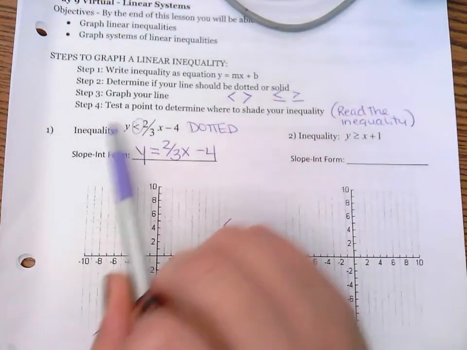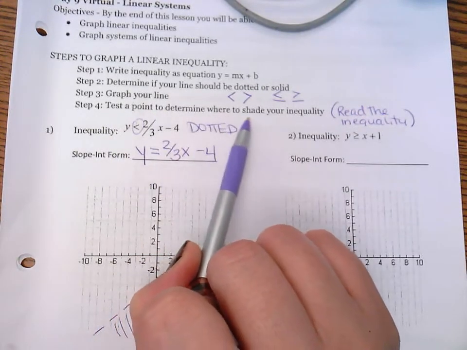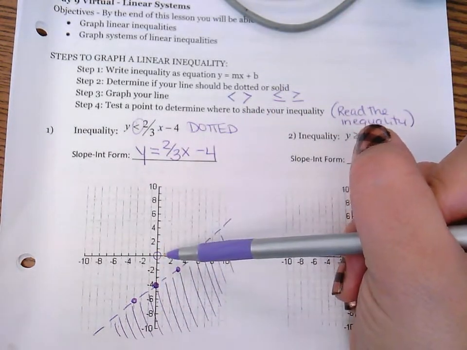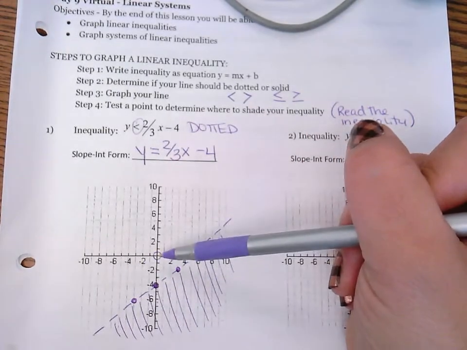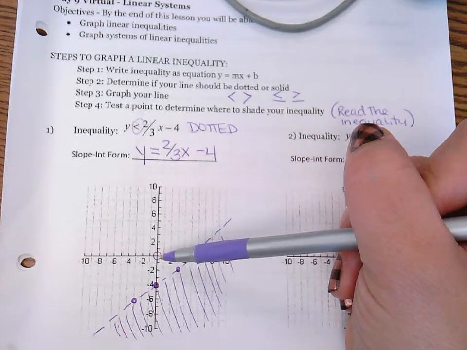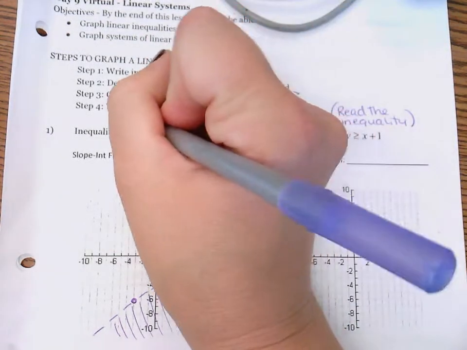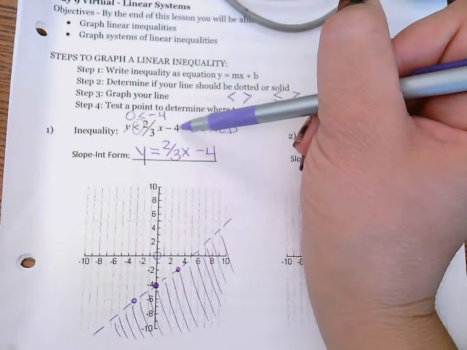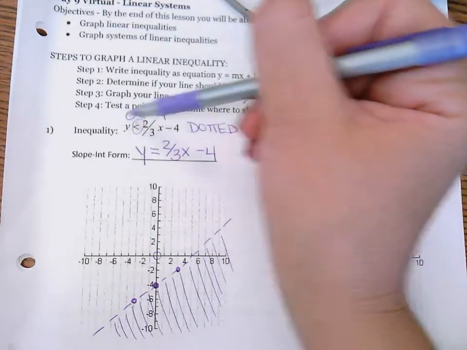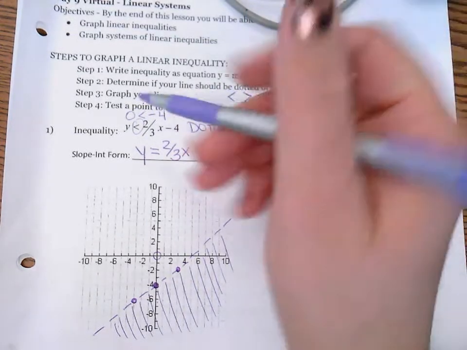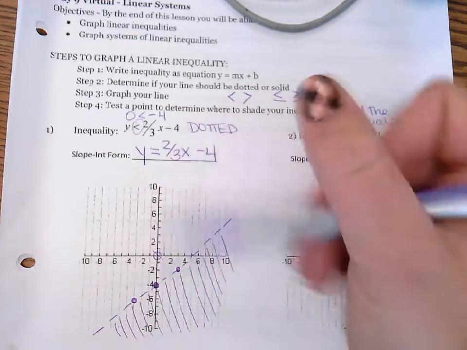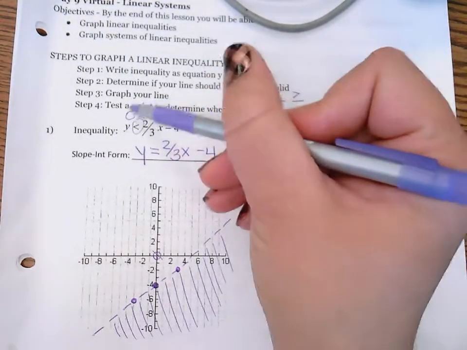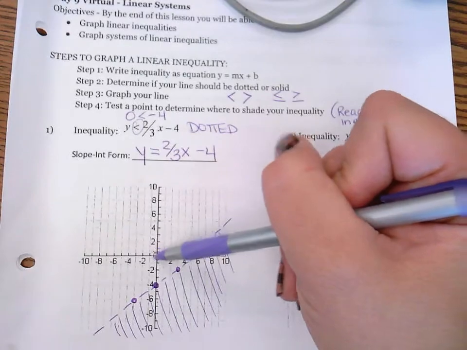The other method says to test a point and determine where to shade your inequality. I always like testing the point (0, 0) because it's easy to plug in. As long as your line doesn't go through (0, 0), I would just use (0, 0). If not, pick a different point. If I plug in 0 up here, is 0 less than -4? Because if I plug in 0 here, I just get -4 on this side. No, that's false, right? 0 is not less than -4. So 0 is not one of the solution points. All of the solution points lie below the line. If 0 had worked and made a true statement, you would have shaded above to include (0, 0) as one of your solutions.